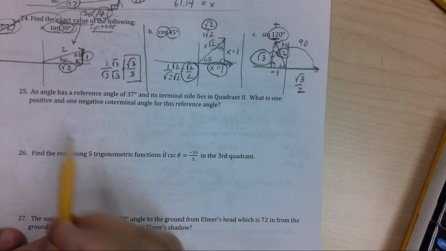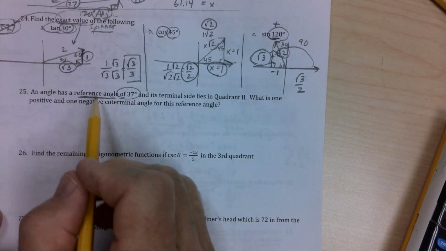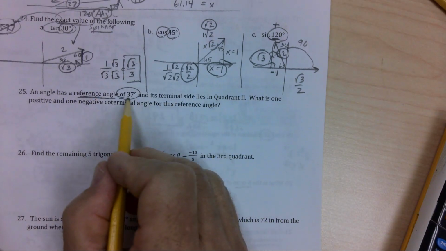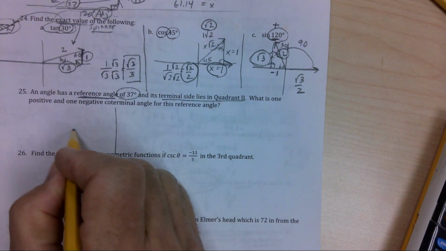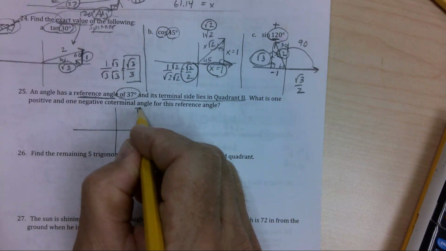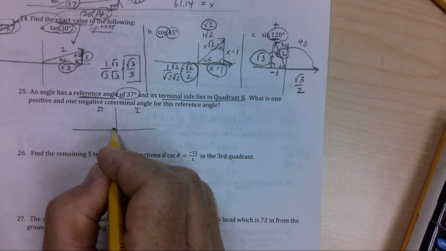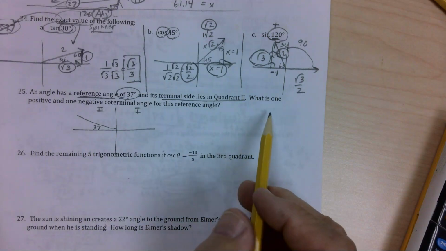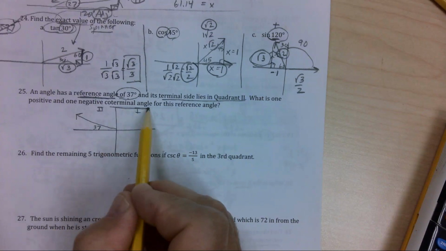Number 25, an angle has a reference angle. Remember what that means. It's sandwiched between the x-axis and the spinner of 37 degrees, and its terminal side lies in quadrant 2. Get a picture. So here's quadrant 1, here's quadrant 2. Reference angle 37 is going to be something like this. It says, what is one positive and one negative coterminal angle?